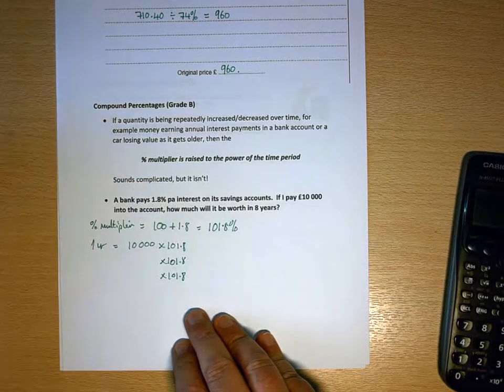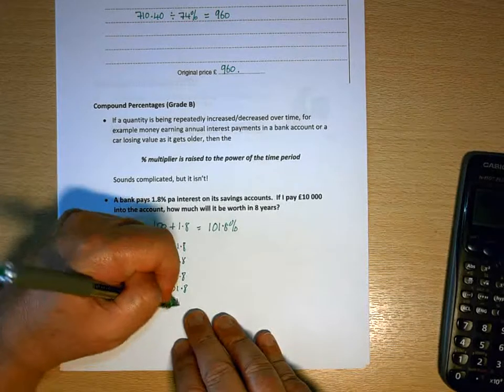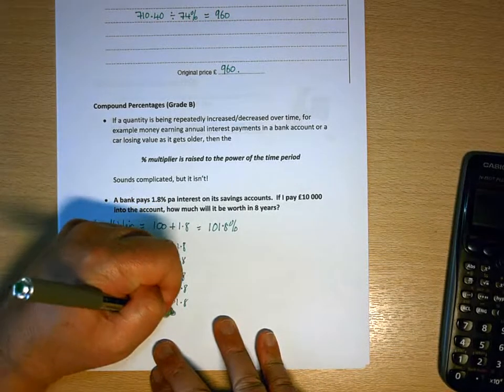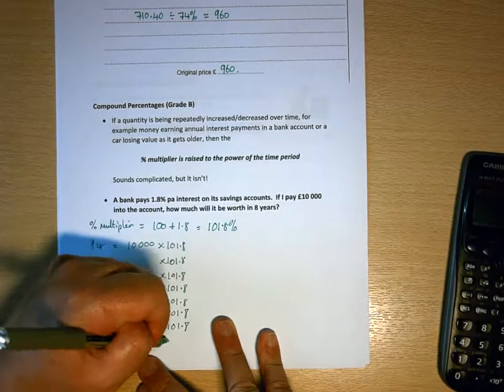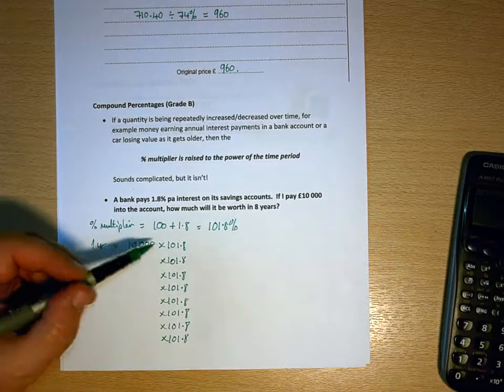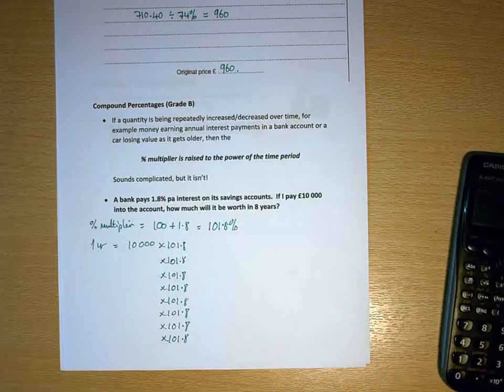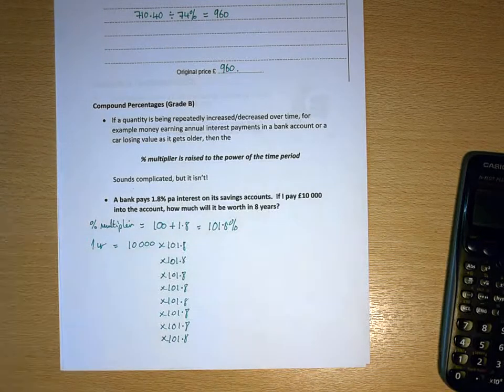In the third year, fourth year, fifth year, sixth, seventh, eighth. So I'm going to multiply it by my percent multiplier 1, 2, 3, 4, 5, 6, 7, 8 times, which is a bit of a pain.